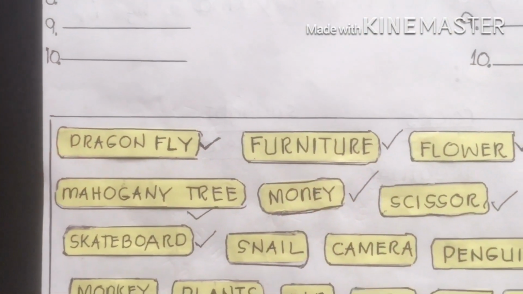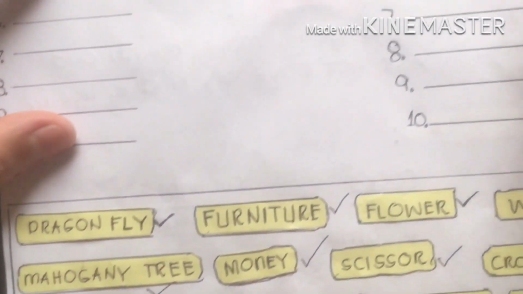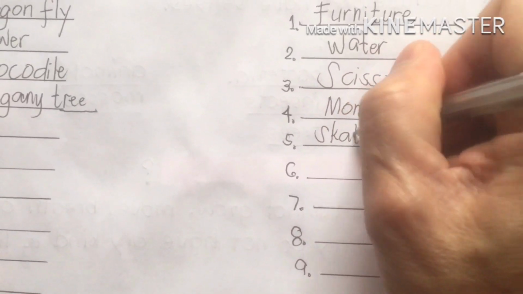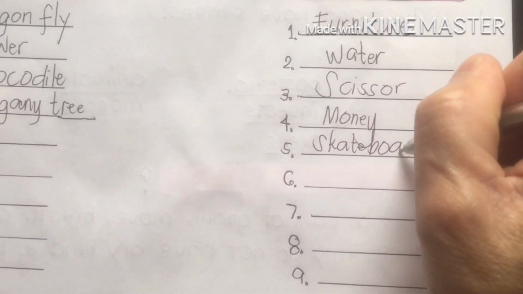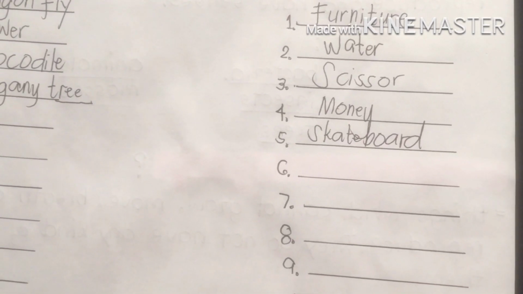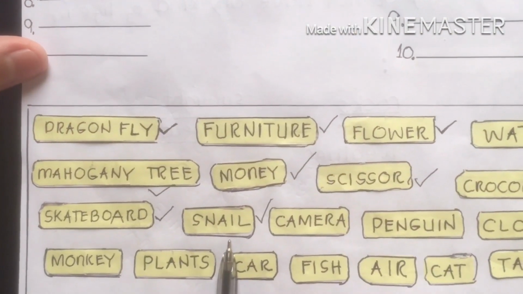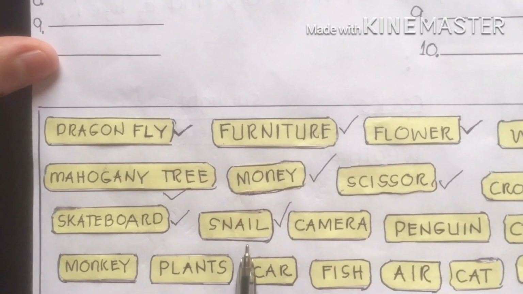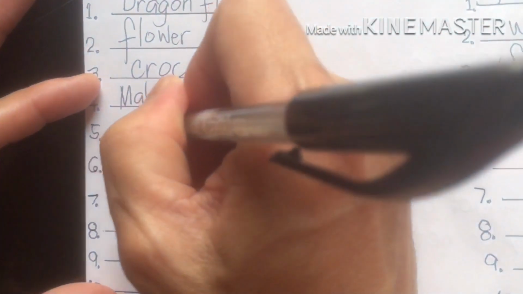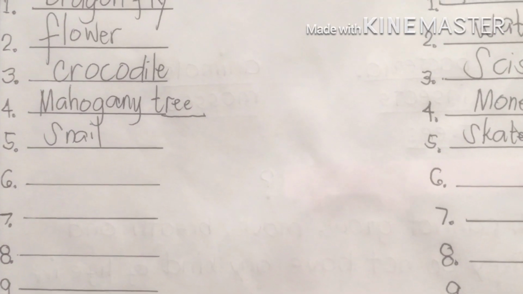Next, skateboard. Oh, we use this one, class, skateboard, of course, for our recreation. Skateboards belong to non-living things. So we're going to write skateboard. Okay? So we have 5 for non-living things, and for living things we have 4. Let's proceed, class. Snail. Oh, my favorite. Is snail living or non-living? We are going to write living things for snail. They move and grow.